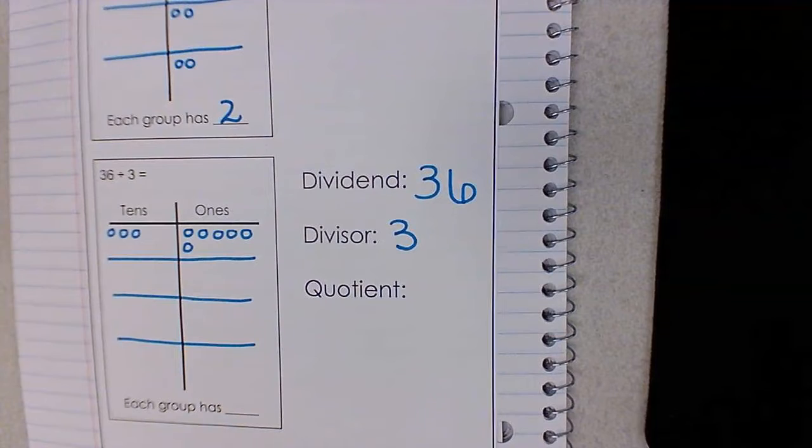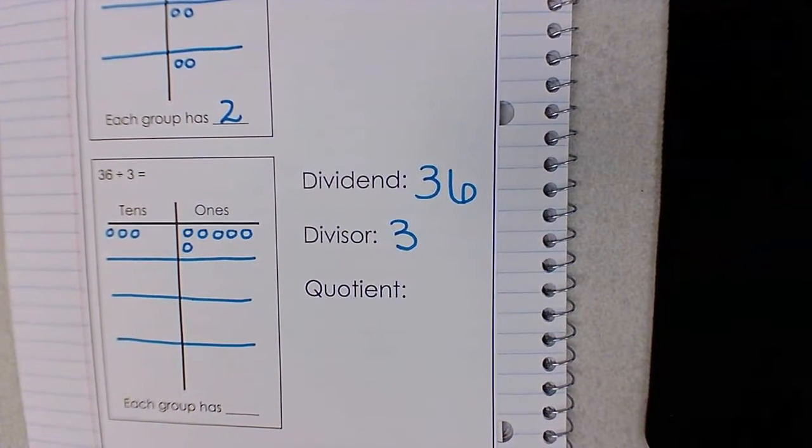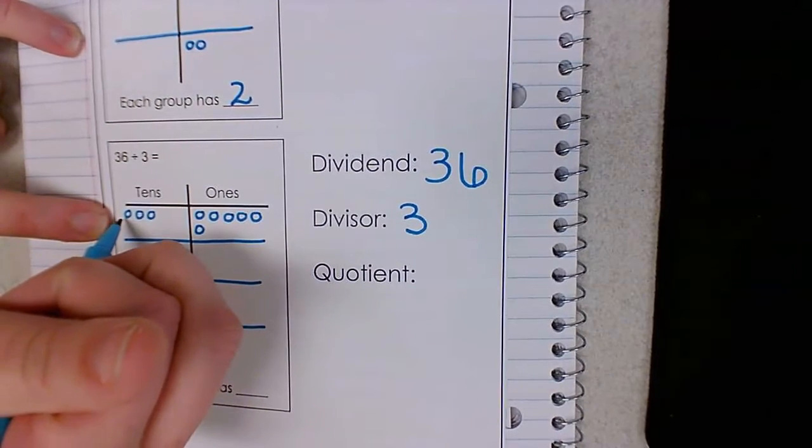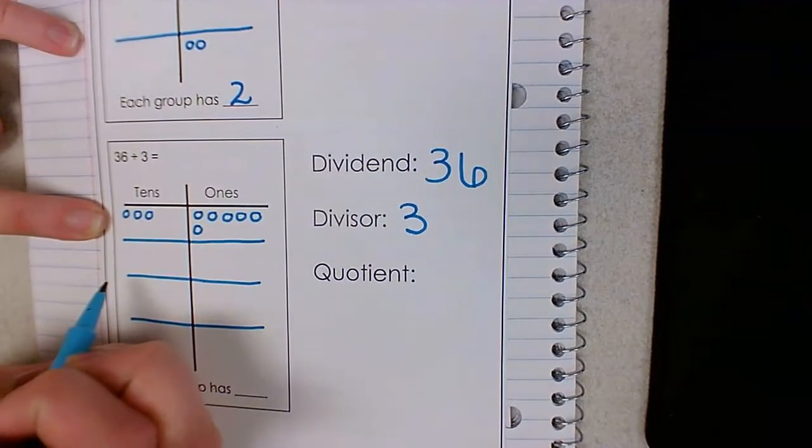Typically, we always train you to start with the ones. Whenever we do an operation, division's gonna be a little trickier. We're gonna ask you to start with your larger place value instead, and I know that's a mind shift for you. Let's start by spreading out these 3 tens.